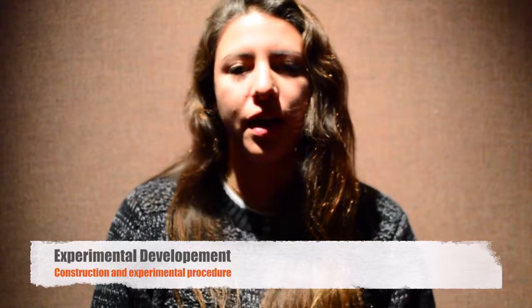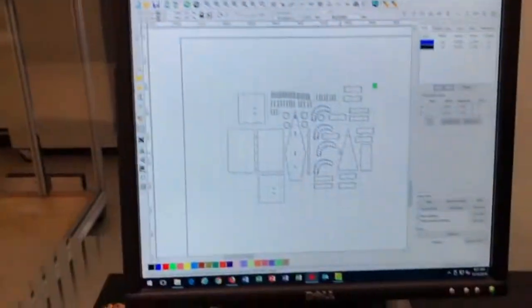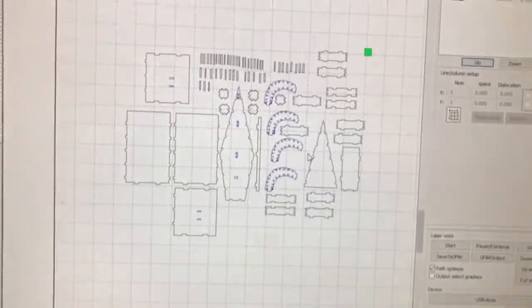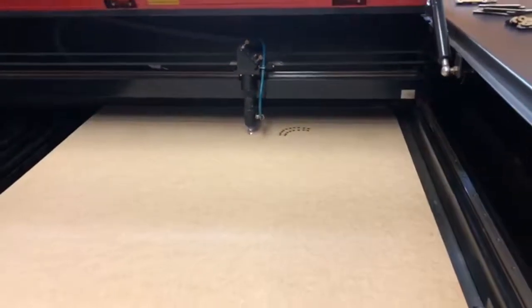The first step to make our boat was to design it on paper. So we first took the measurements with a ruler, we designed it, and then we went to SolidWorks. In SolidWorks we made every single piece, and then we went to the laser so we could cut it in the MDF.